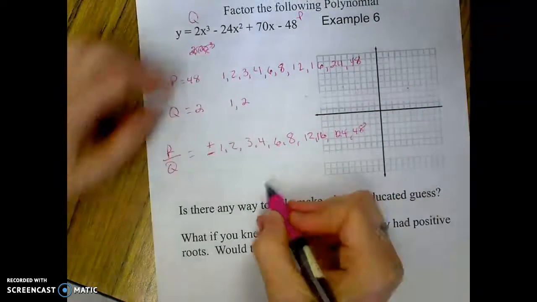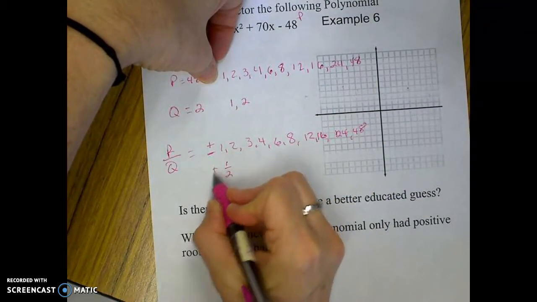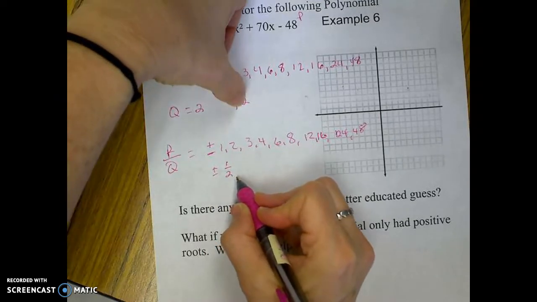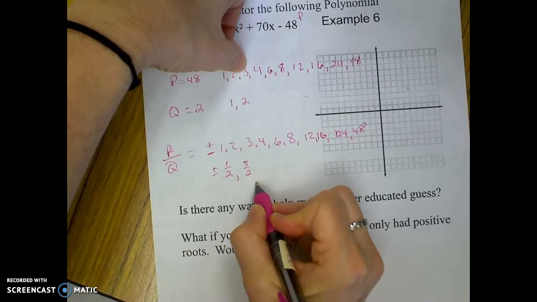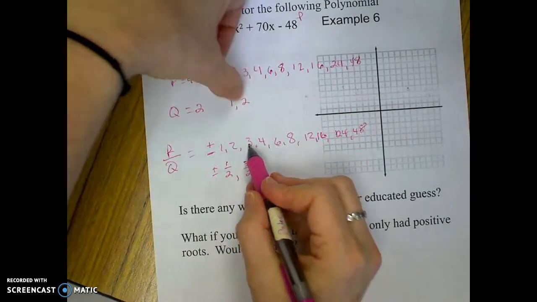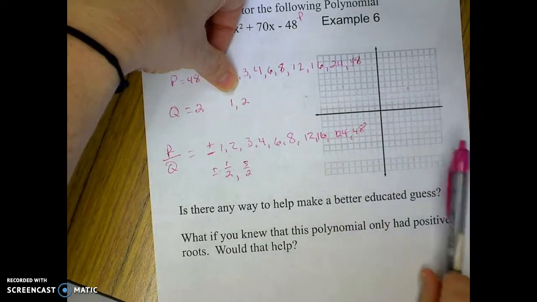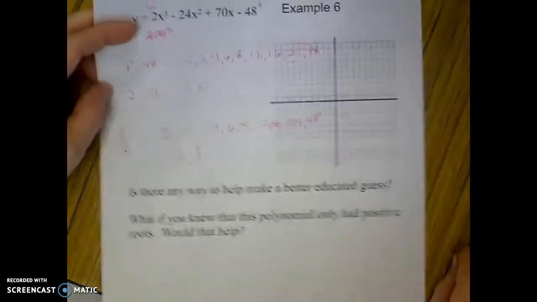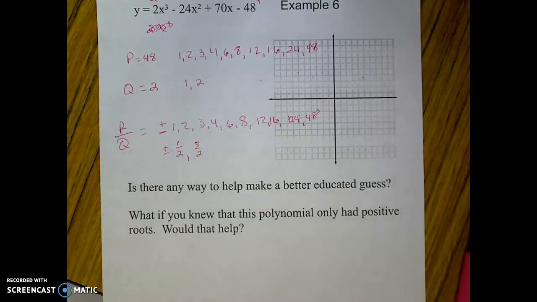But I also have to put each one over 2, so I'll get 1/2, plus and minus 1/2. 2 over 2 is 1, which is already there, but 3 over 2 is not there. 4 over 2 is 2, 6 over 2 is 3, 8 over 2 is 4. All the way up, the rest of these are going to be there. So as you're making your educated guesses, you're going to be picking from this list, which means 1/2 might be an option for you, or 3/2.